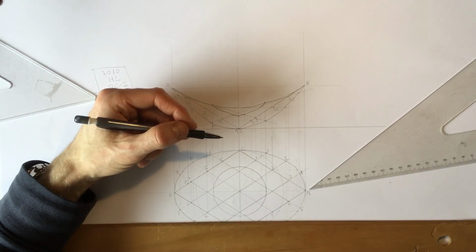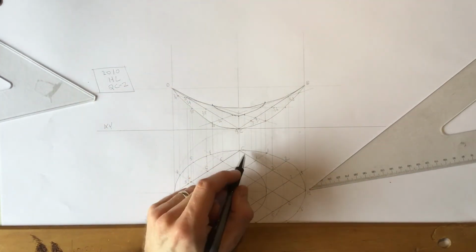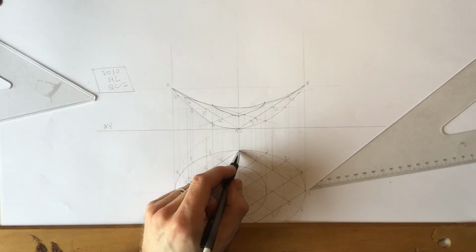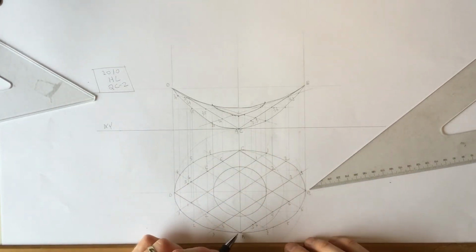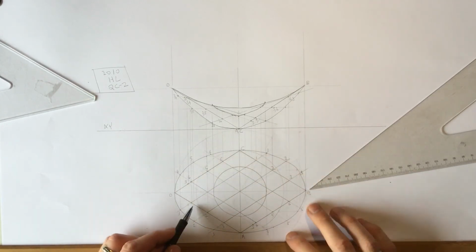So BC there. BC is an element. One leg of it is on the ground. And AD is parallel to it already, so we don't need to draw a view of it parallel to it.